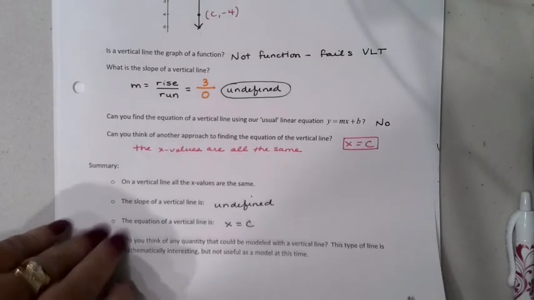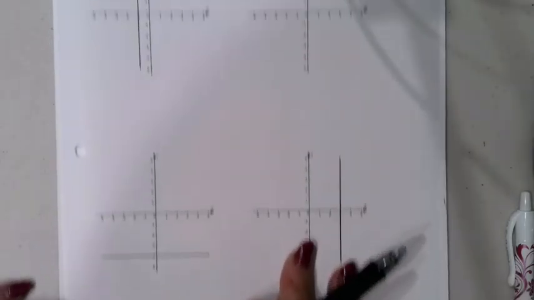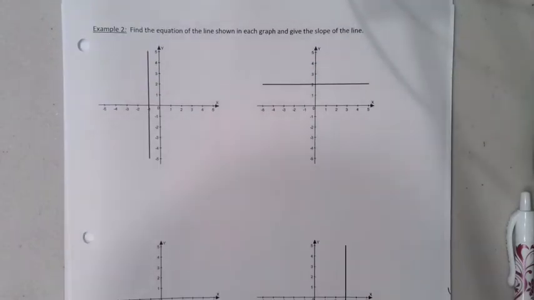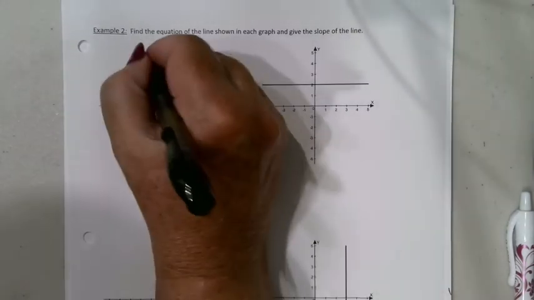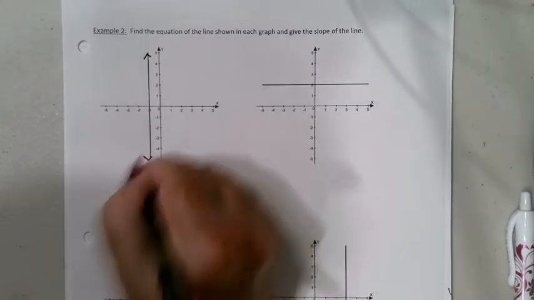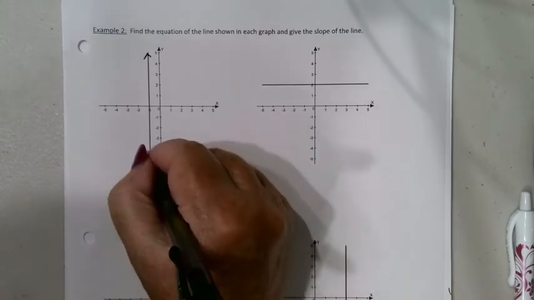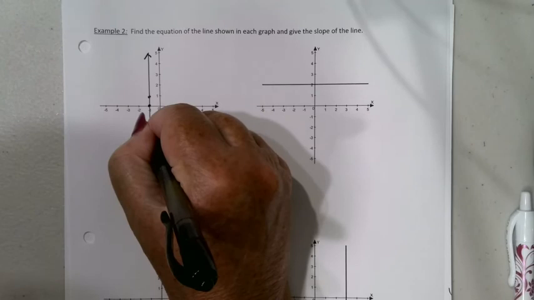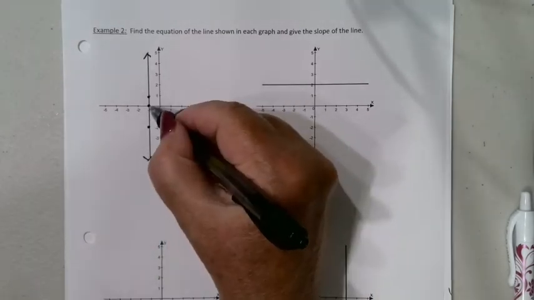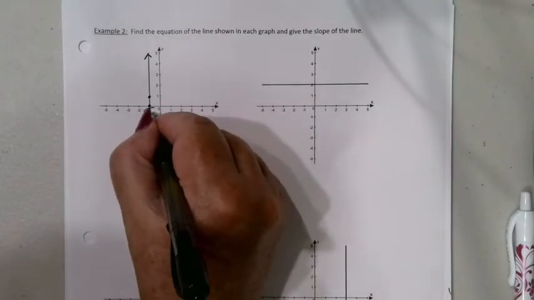All right, let's practice that just a little bit. On the next page, we're going to write the equations of a few horizontal and vertical lines. All right, first graph here, my vertical line. All of the x values are the same. No matter what point I pick on this line, the x value is always -1.